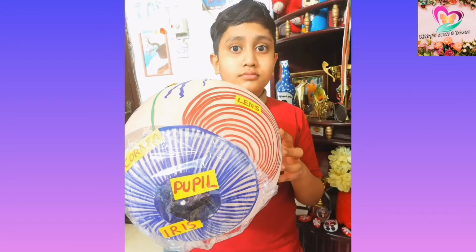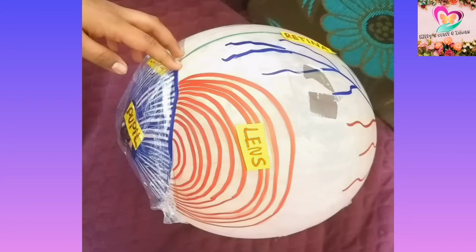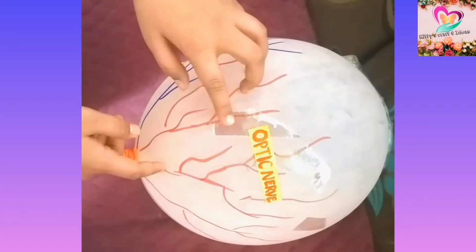Today I am going to explain about the eye model. This eye model I made with a balloon and I have drawn different parts of the eye. Let's watch the video. Eyes help us to see the world around us.